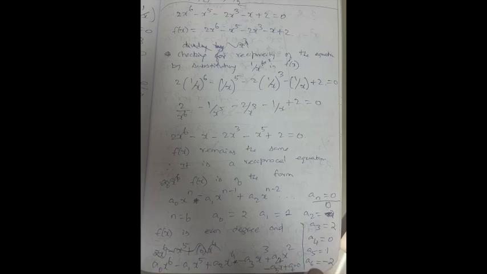In this video, I am going to talk about reciprocal equations. Reciprocal equations are equations in which if we substitute one variable with its reciprocal, we get the same equation. These kinds of equations can be solved by a technique.